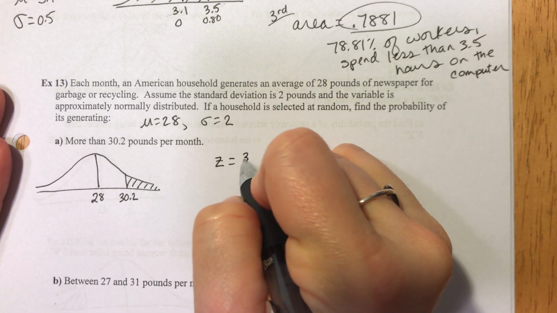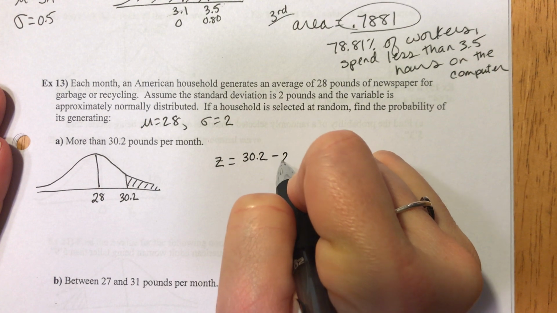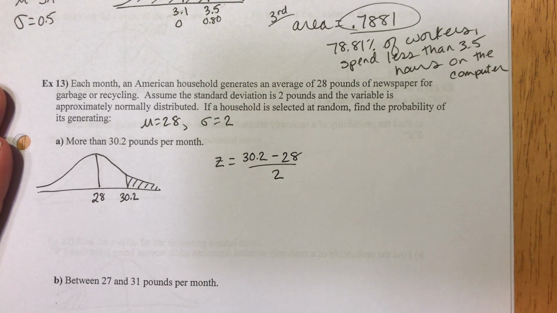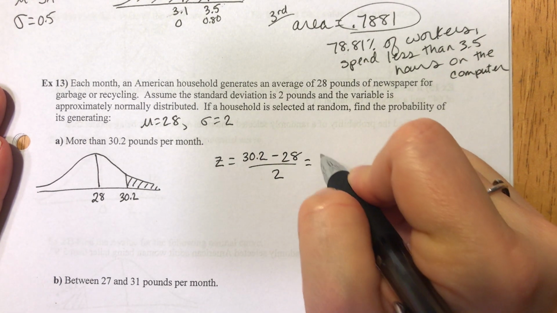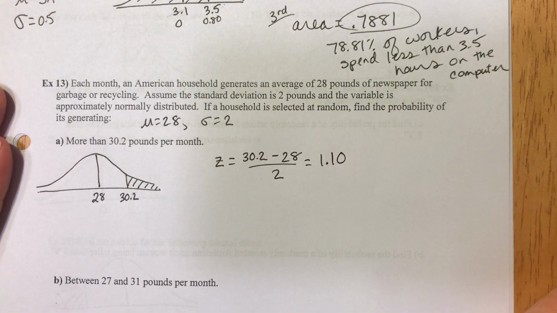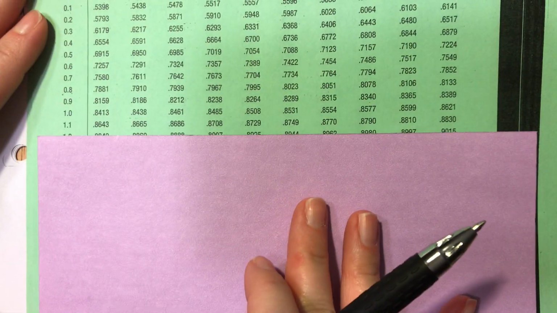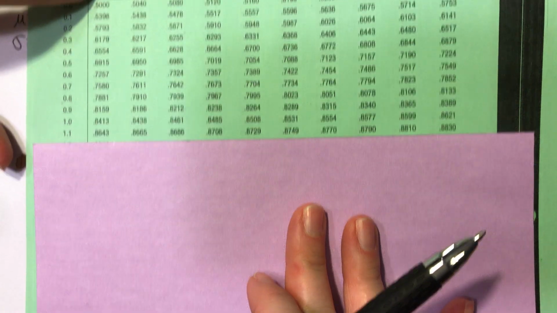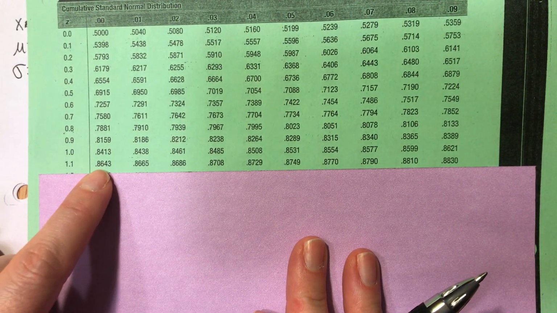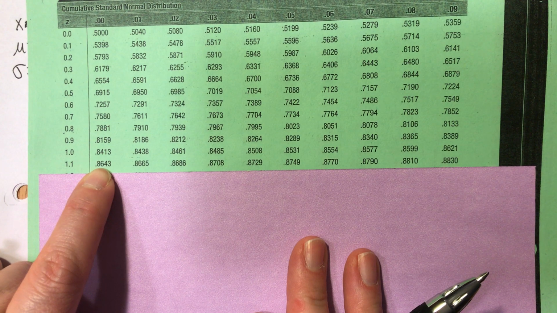Z equals x minus mu over sigma. And when you plug this in your calculator, you get 1.10. So that's our z-score. It's a positive z-score. So we're going to look it up on the positive table. Okay, 1.1 and 0.00 gets us right here, 0.8643.